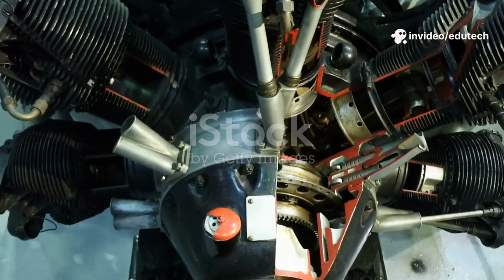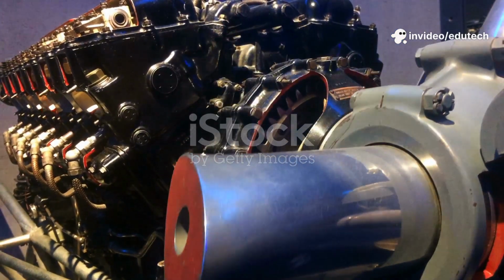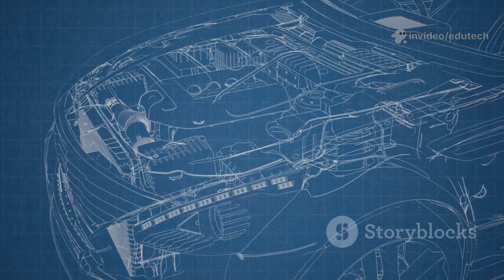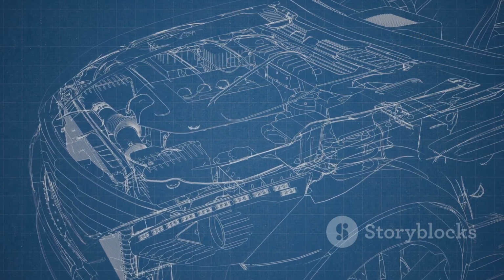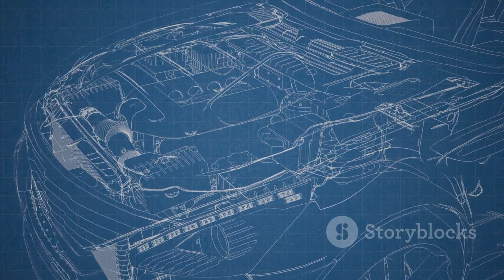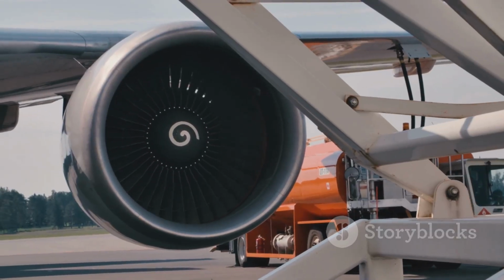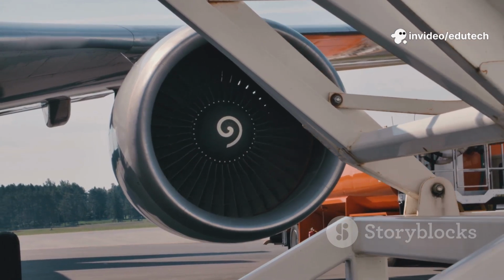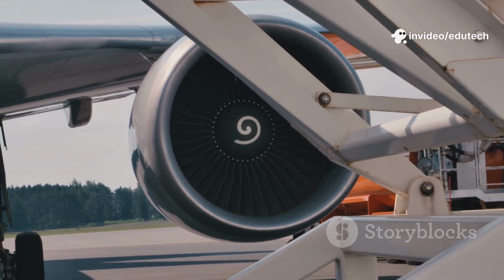Four-stroke cycle. The vast majority of certified aircraft reciprocating engines operate on the four-stroke cycle, sometimes called the Otto cycle after its originator, a German physicist. The four-stroke cycle engine has many advantages for use in aircraft. One advantage is that it lends itself readily to high performance through supercharging.